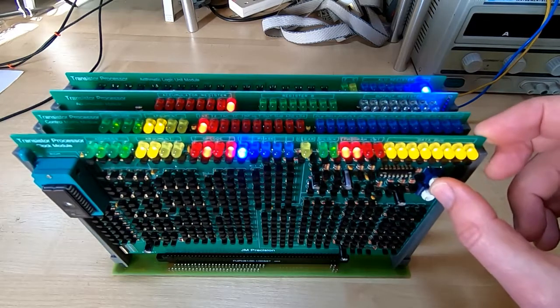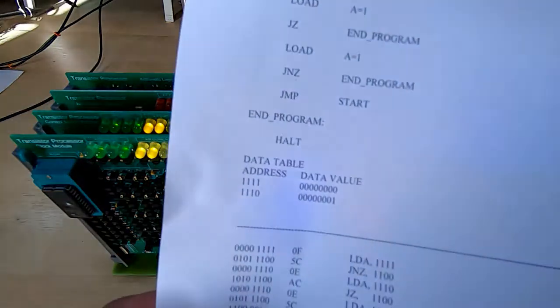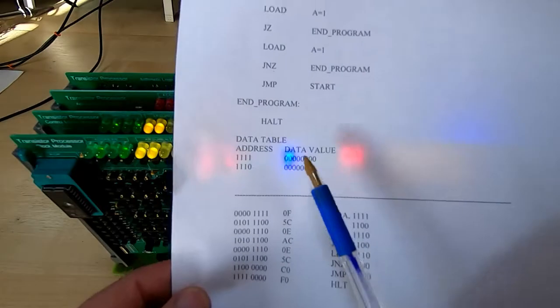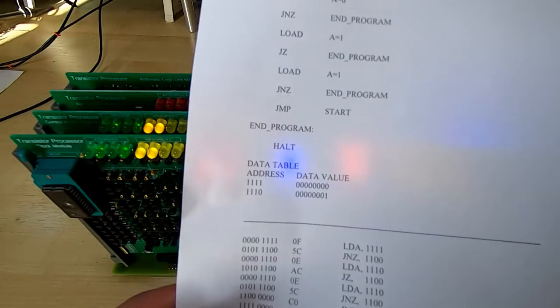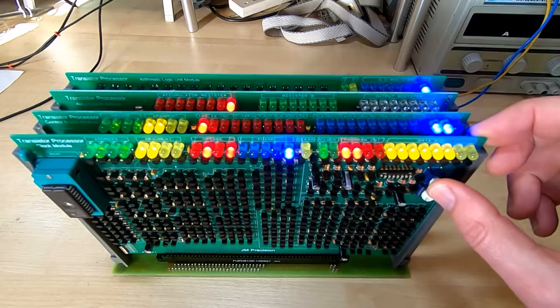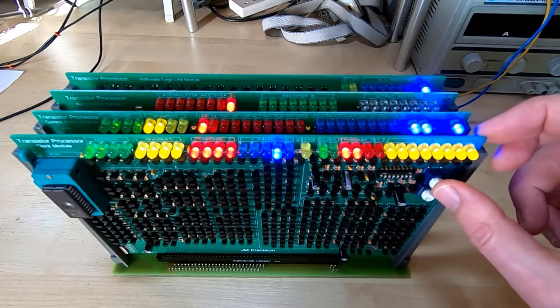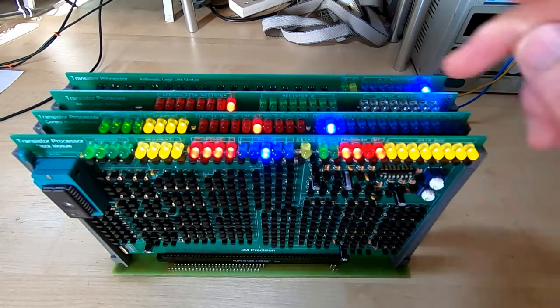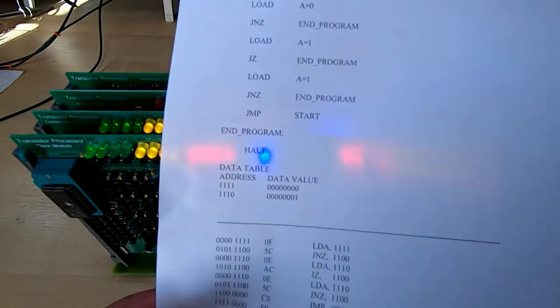But we are now at address 1100, and at address 1100 we have the halt instruction. The halt instruction being 1111. So we should see the halt. So we should see the halt LED illuminate as we go through this instruction. And indeed, we do have the halt instruction completed. And that's it, that's the entire program finished.